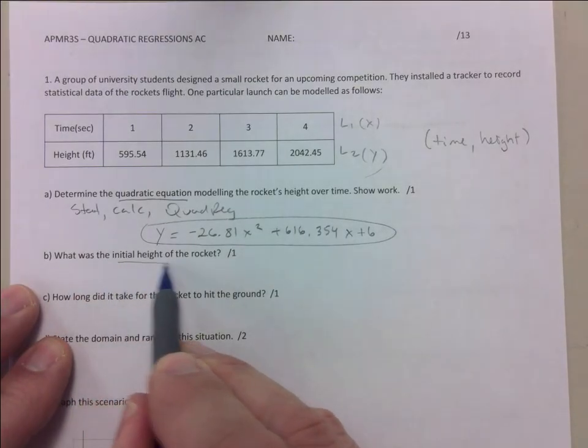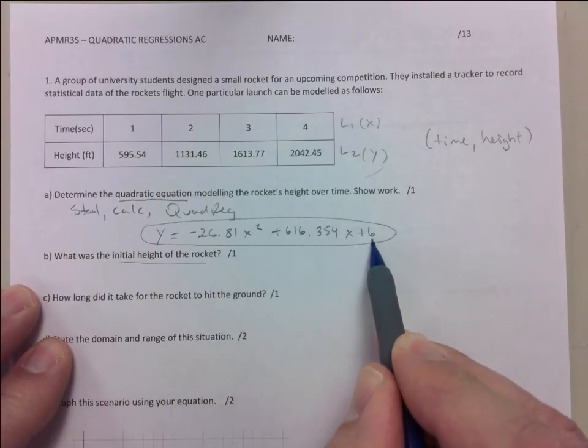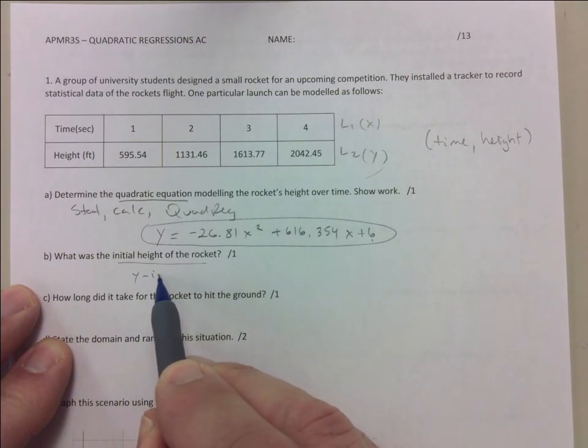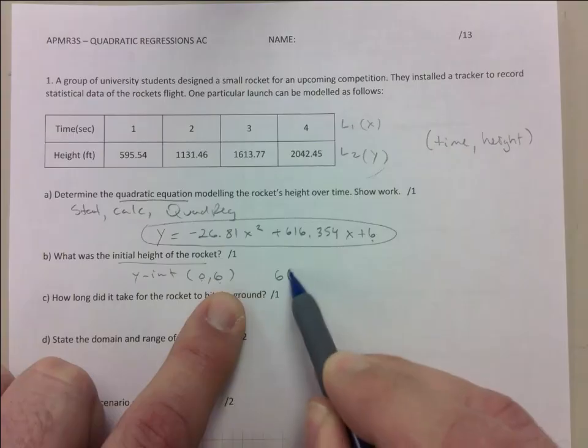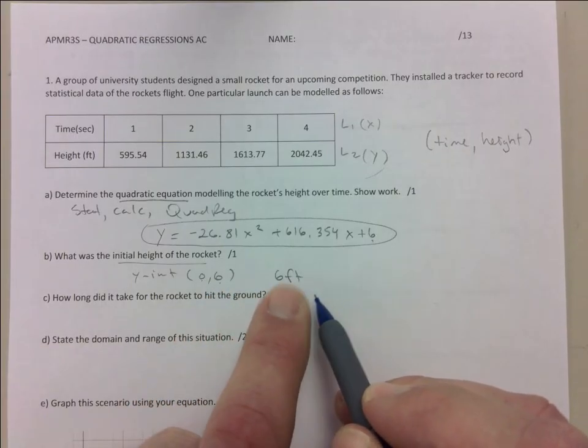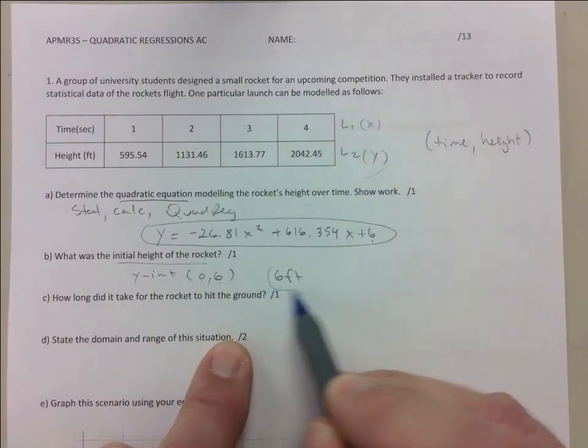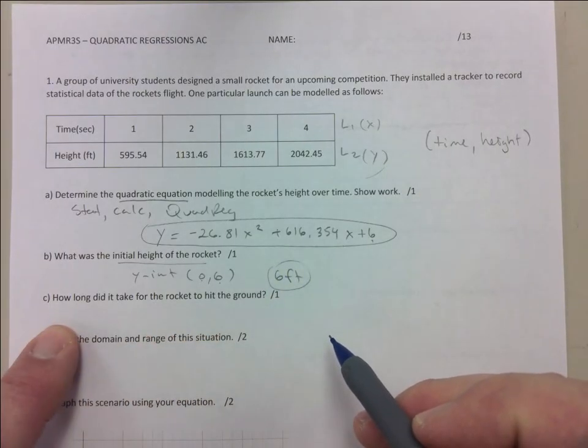The initial height of the rocket, you would say is 6 feet, right? It's the y-intercept that gives me that, 0, 6. So at time 0, we're at 6 feet, but you must state it with units like that, so we know which one we're talking about. So 6 feet is the initial height.